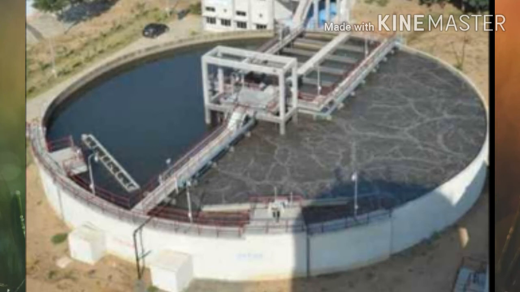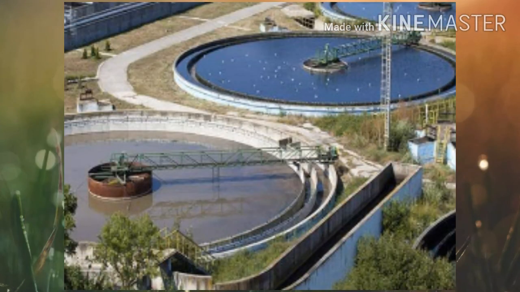Before the water is supplied to the public, the dissolved and undissolved substances in it are separated at the waterworks and the germs in it are destroyed.